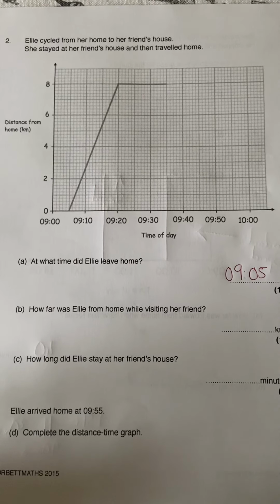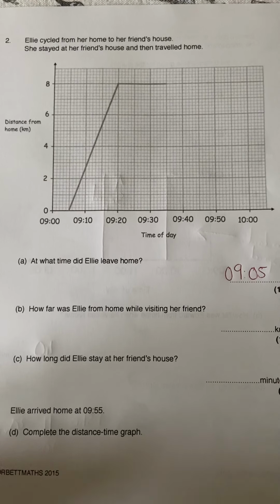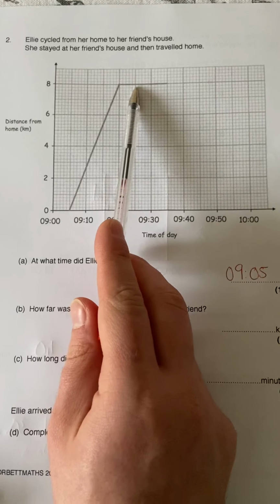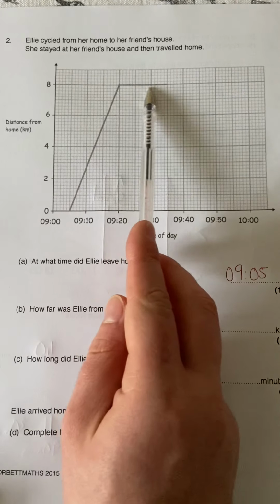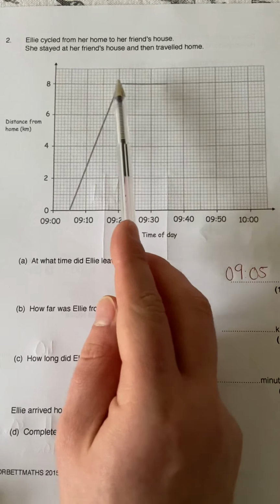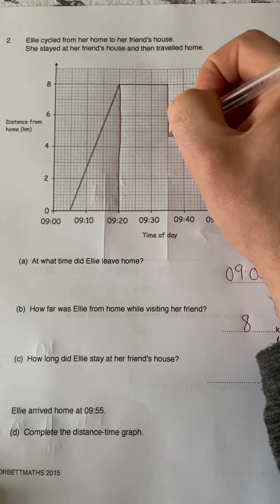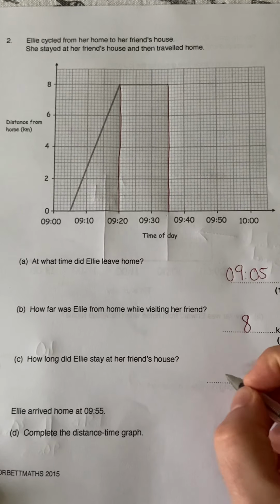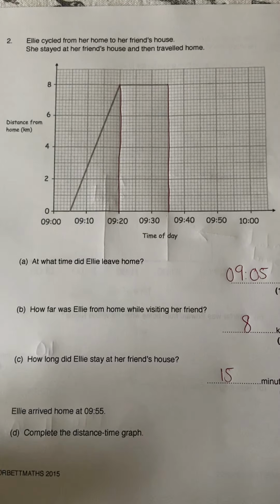How far was Ellie from home while visiting her friend? So she goes from home to her friend's house, and how do we know she stopped here? Because the line is horizontal, which tells us she stopped. So she was 8 kilometers away. How long did Ellie stay at her friend's house? Well, she got there at 9:20, and she left there at 9:35. So she was there 15 minutes.